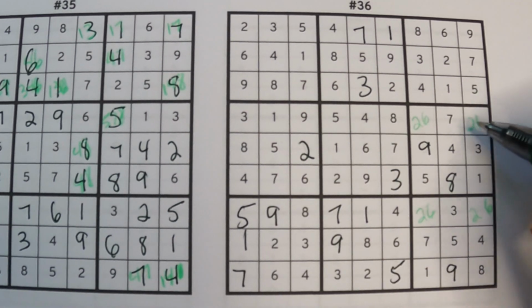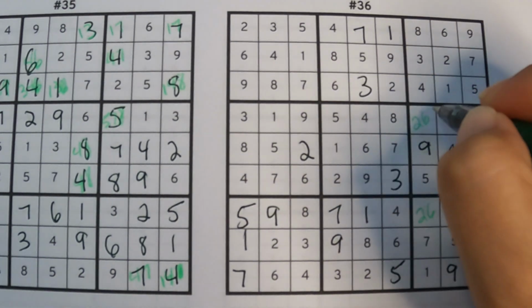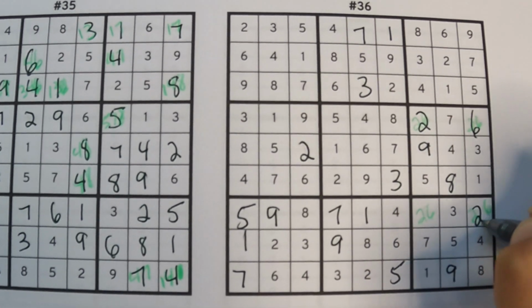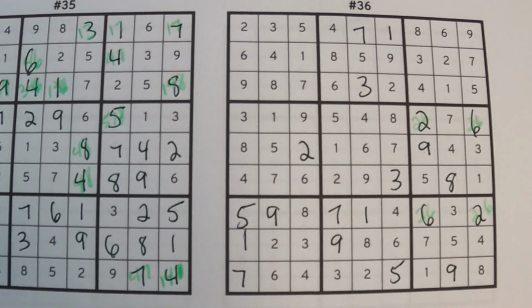And so that just leaves these 2s and 6s, and we can just plug in however we want. So if this is our 2, that makes this our 6, 2, and 6. And there we have it for today's puzzle.